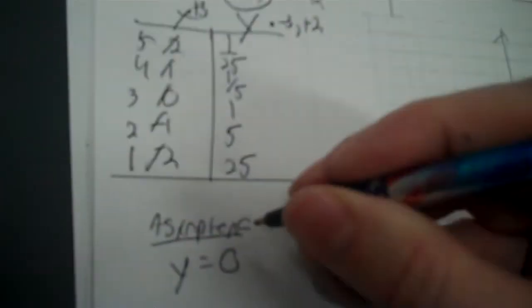Forget the -3. Now you also have a times -3 and a +2. You got to times -3 first and then +2. And you've also got to do it to the asymptote.